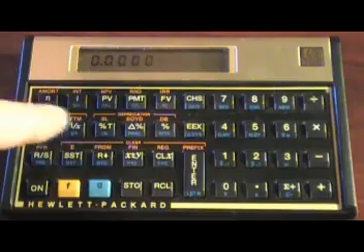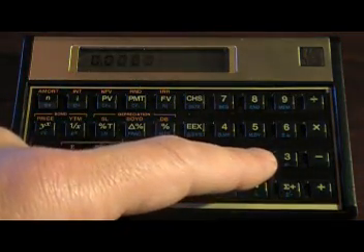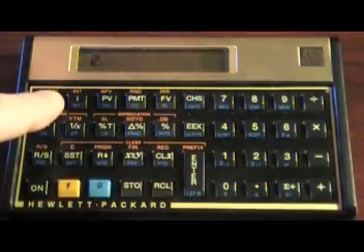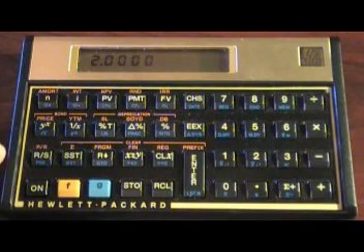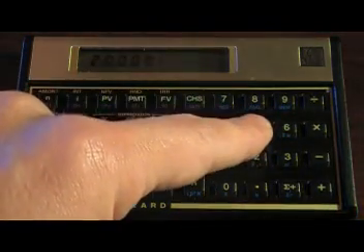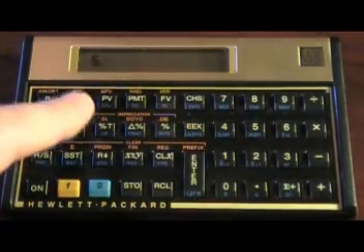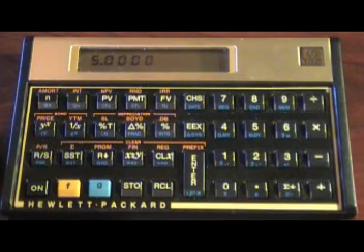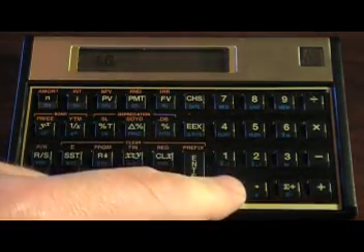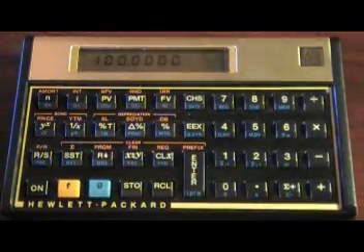So the number of periods is 2. So first you hit the number, and then you hit N for number of periods. Then interest rate is 5%. Now the calculator records the interest rates as whole numbers. So you need to just hit 5 instead of 0.05 and hit I for the interest rate. Now $100 is our present value, how much we have now. So we hit 100, present value.